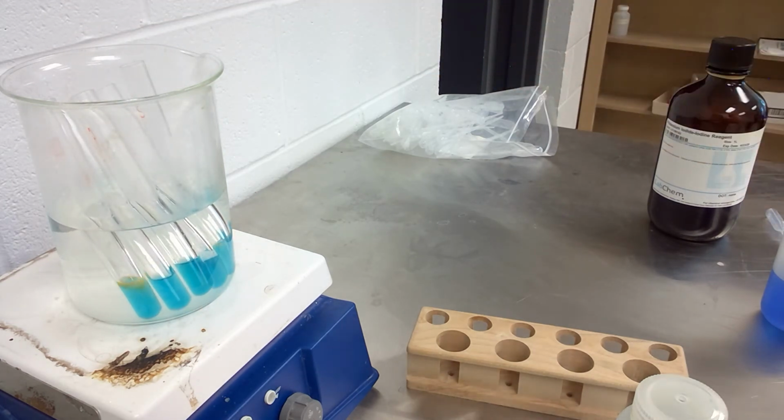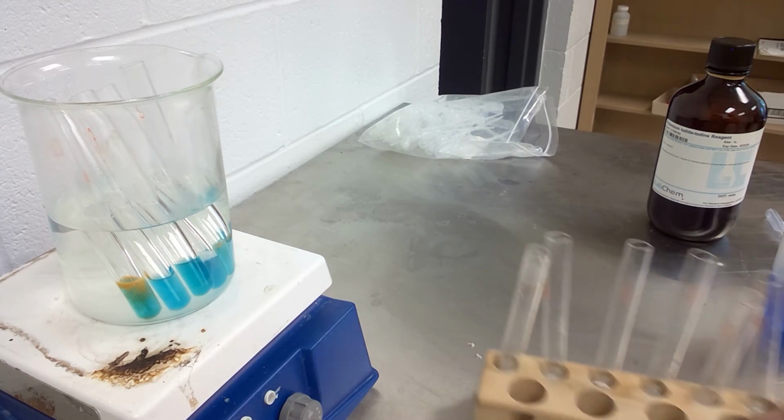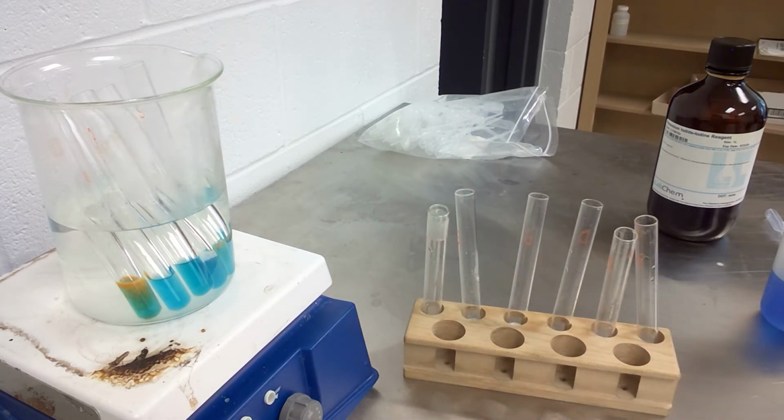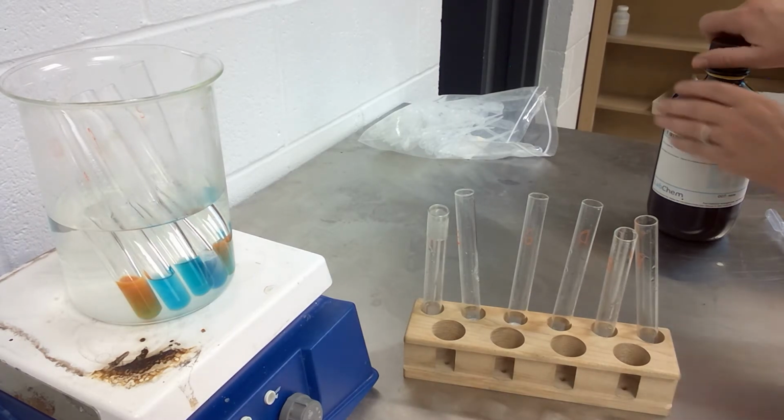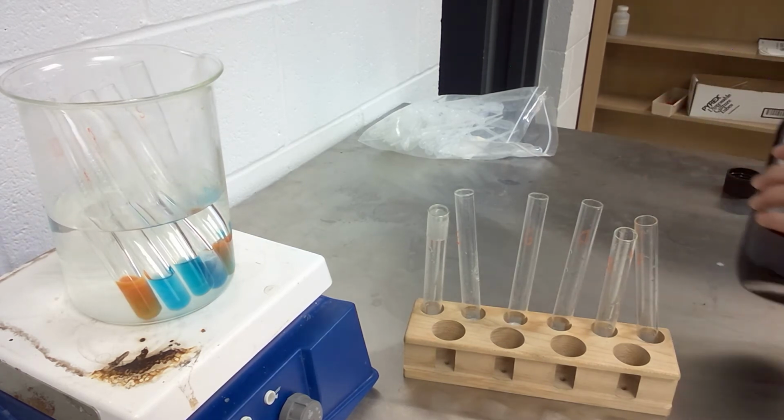So while we're letting those sit, what I'm going to do is pull out my last set of 6 tubes. And again, these have the same solutions in them. This final test that I'm going to do here is the iodine test for starch. In this case, I'm adding an iodine solution. I'm only adding half a ml to 2 ml of those other solutions.